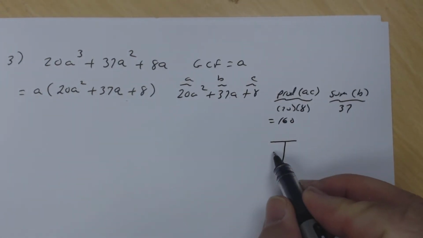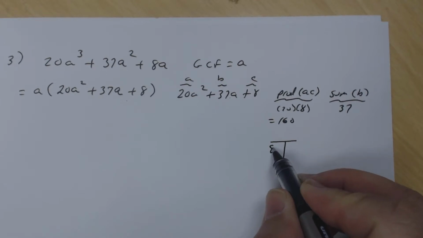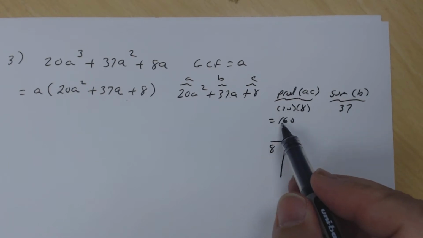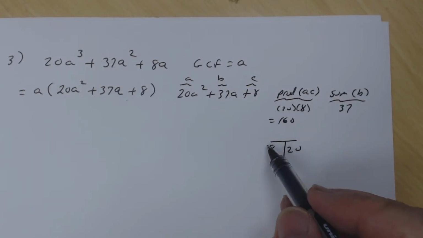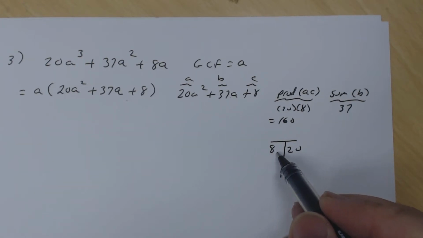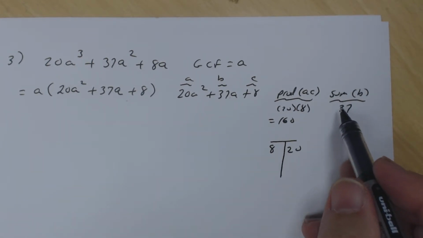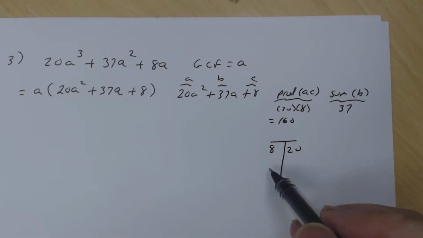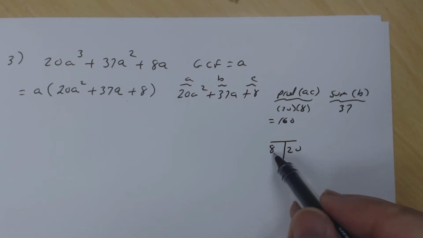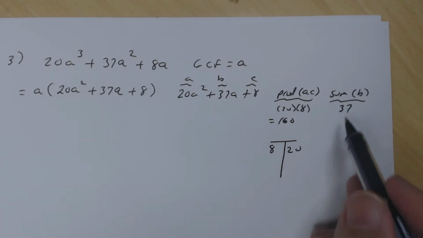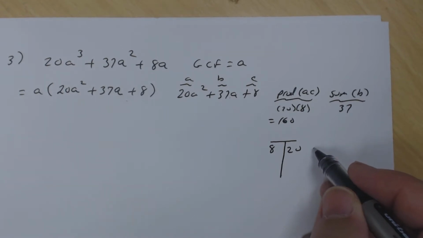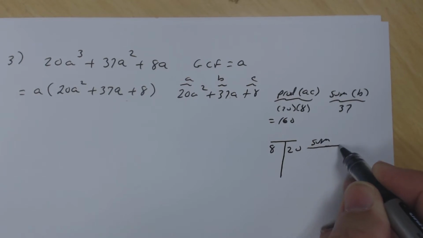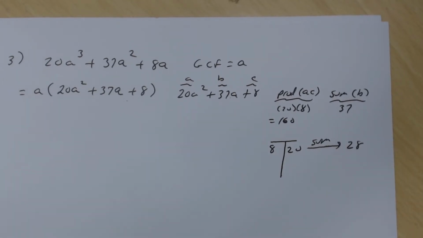So for example, some of you may say, well, what about 8 times 20? Now again, be strategic, just like we did before. The product is positive, so that means that these two numbers have to have the same sign. Well, if I want the sum to be a positive 37, then these two numbers have to be both positive. So don't make them negative, because a negative plus another negative is going to be a negative number. You want positive. Okay, so 8 times 20 is 160, but the sum does not help us. The sum here is 28, and I need a 37.